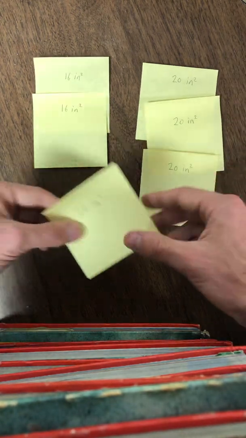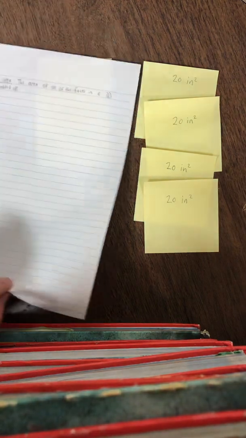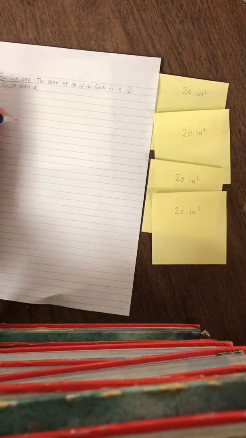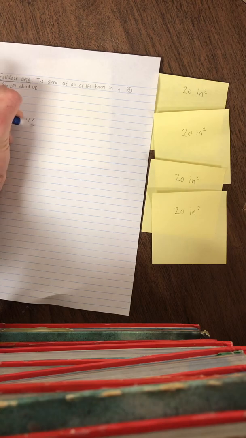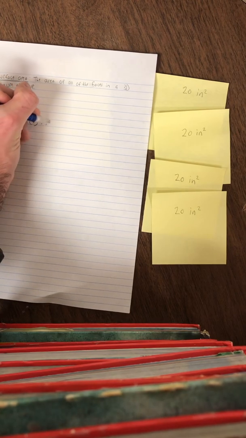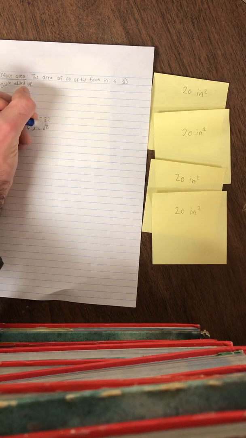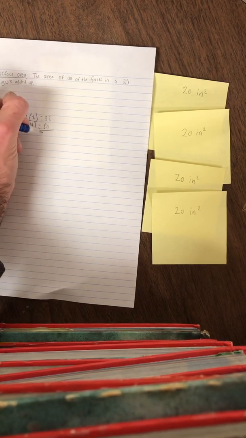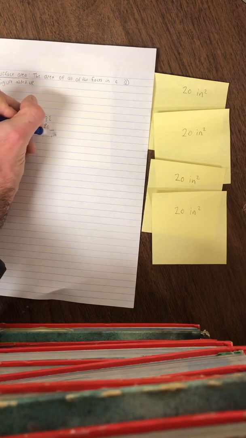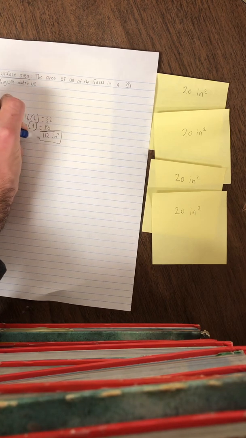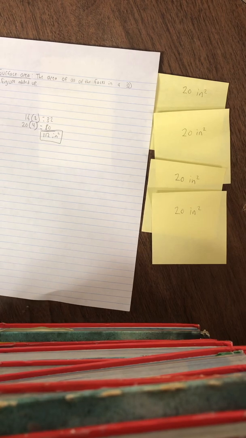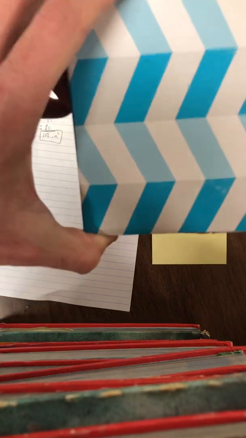So all we do from here, guys, is take all 6 of these numbers and add them together. We have 2 16s, so that's 16 times 2, which gives us 32. And then we have 20 times 4, which gives us 80. When we add those together, we end up with 112 inches squared. It's area, so we're doing inches squared, and that's going to be our surface area for this guy right here.